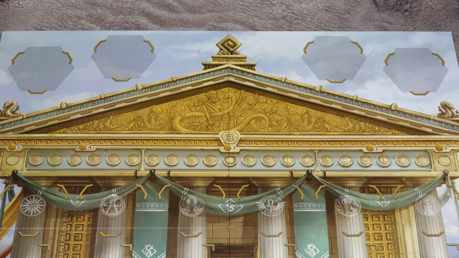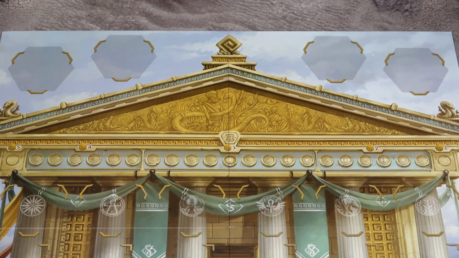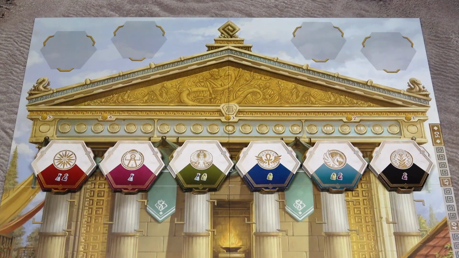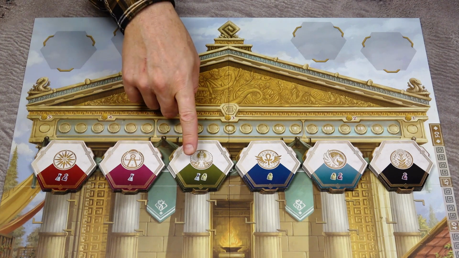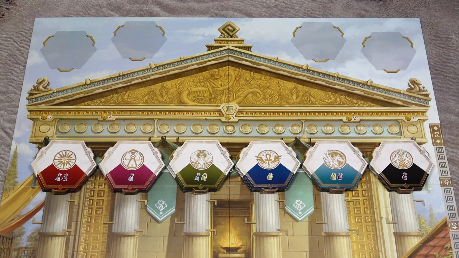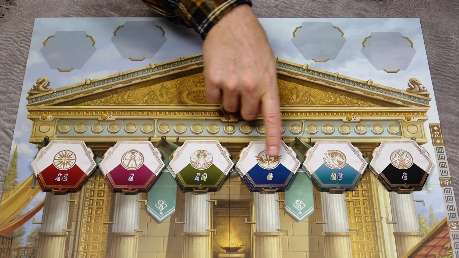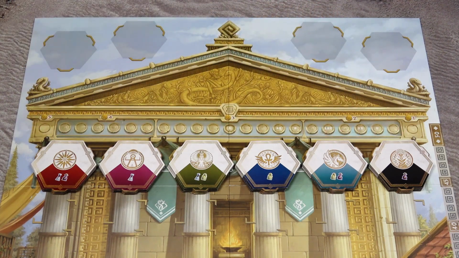Place the game board in the middle of the table, showing this symbol at the top of the building. The other side of the game board is intended for expansions. Sort these doctor tiles by their color, which is the color of their region, and shuffle each stack separately, and place these stacks face down in this exact order on these designated spaces on the game board.